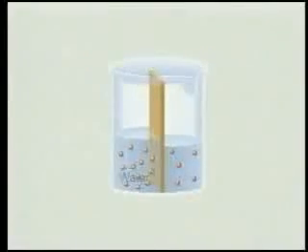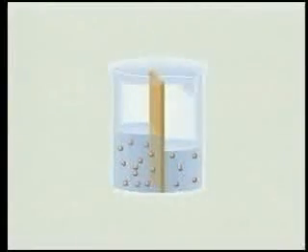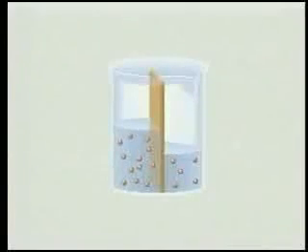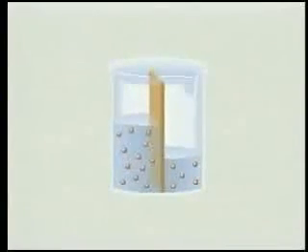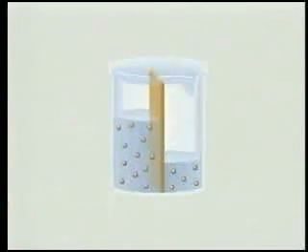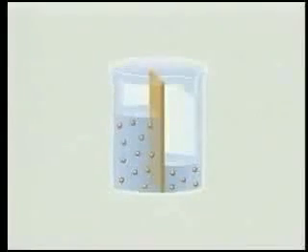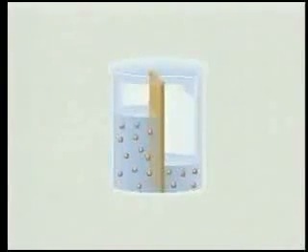As a result, water diffuses from the area of lower solute concentration, the right compartment, into the area of higher solute concentration, the left compartment, until the concentration of solute evens out. This diffusion of water through a semi-permeable membrane is called osmosis.